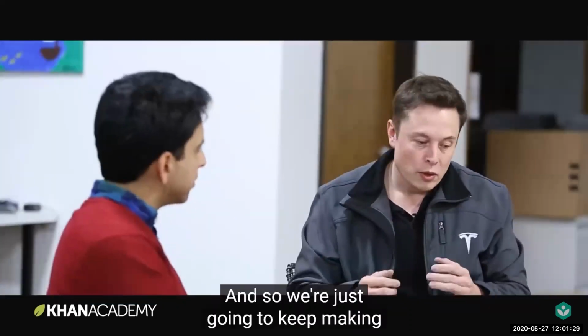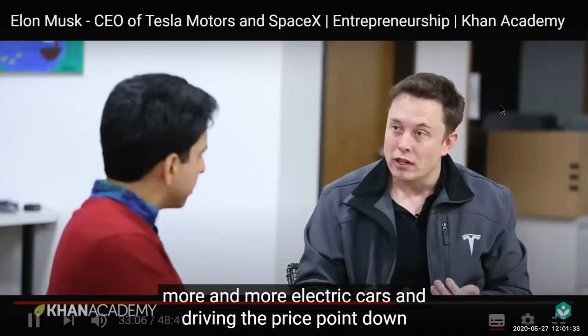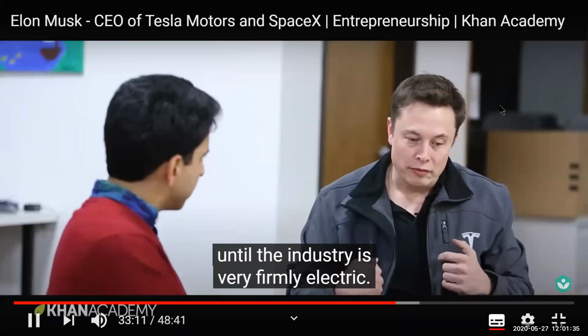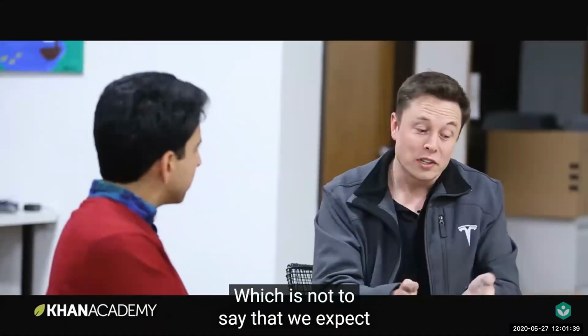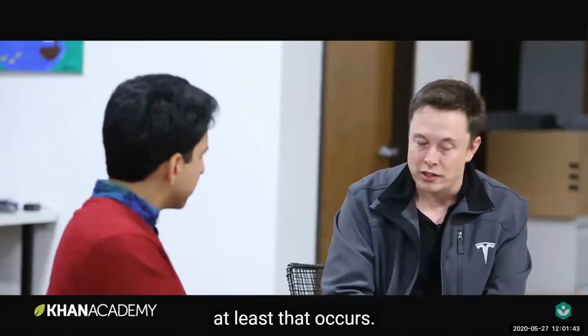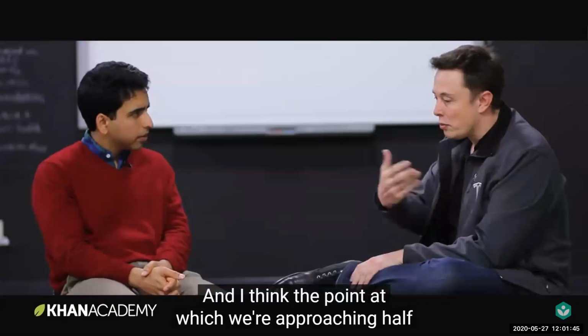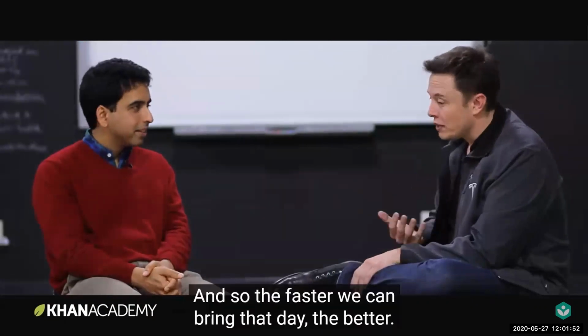So we're just going to keep making more and more electric cars and driving the price point down until the industry is very firmly electric. Like maybe half of all cars made are electric or something like that, which is not to say that we expect to make half of all cars. We want to just have that catalytic effect until at least that occurs. And when we're approaching half of all new cars made being electric, I would consider that to be kind of the victory condition. So the faster we can bring that day, the better.